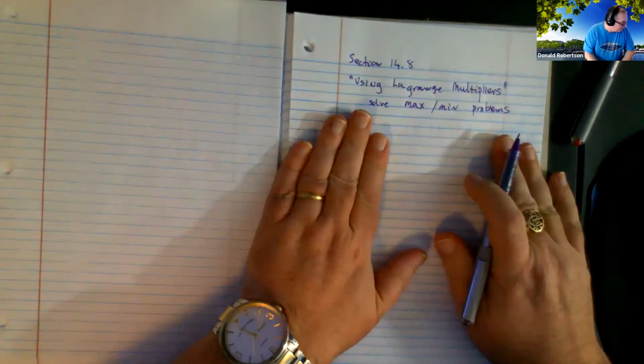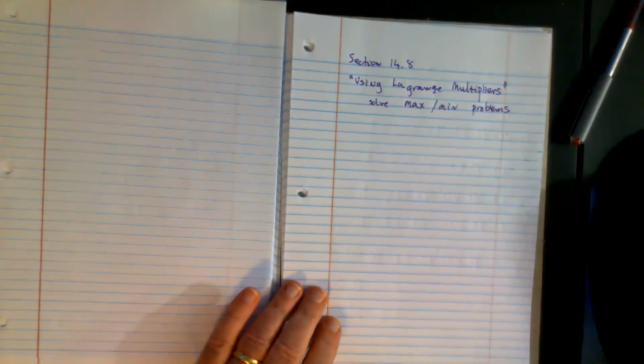Right, back to this fella. We are going to look at how to solve max and min problems using Lagrange multipliers. Max-min problems all should have constraints. So you'll be given a function, but you'll also be told that x squared plus y squared has to equal 4. That means you can only use points on a circle. Or y equals 2x plus 1. You can only use points on a straight line, or whatever it might be.